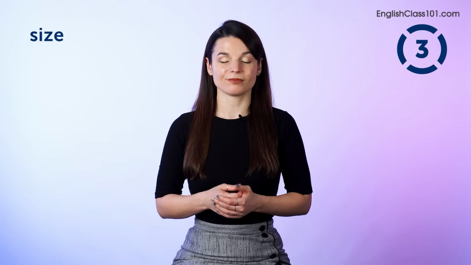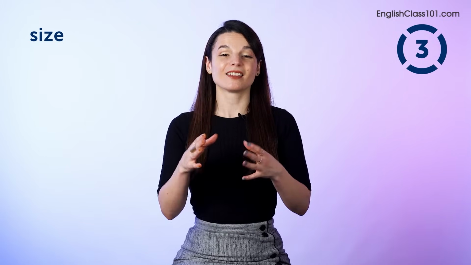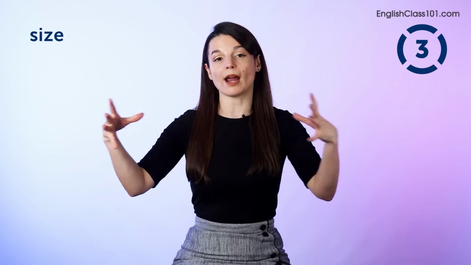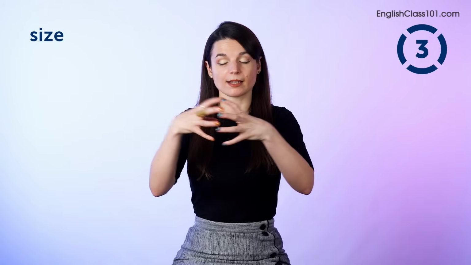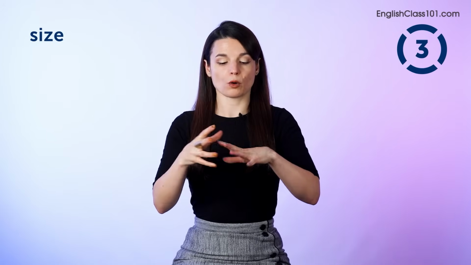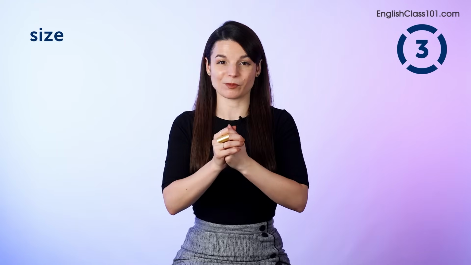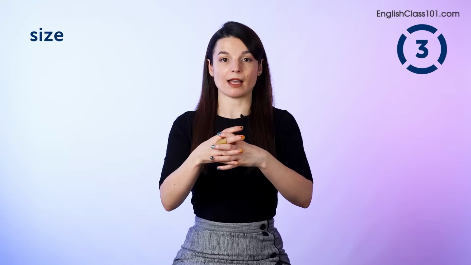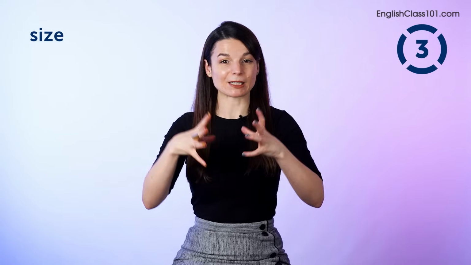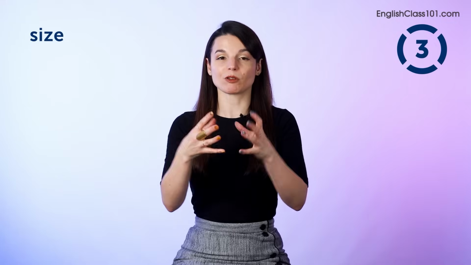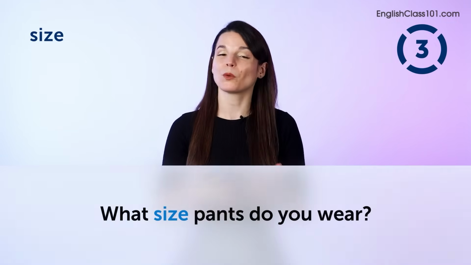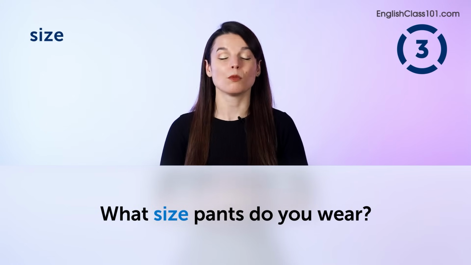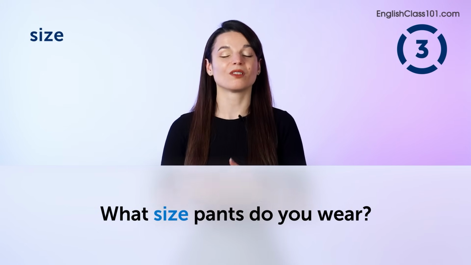Size. Size refers to how big or how small something is. We can use size to talk about physical objects, like maybe a house, for example, or something small that we wear on our body as well. So we can use numbers to talk about size. We can use words like big and small to talk about size. But size refers to how large or small something is. Here's an example. What size pants do you wear?